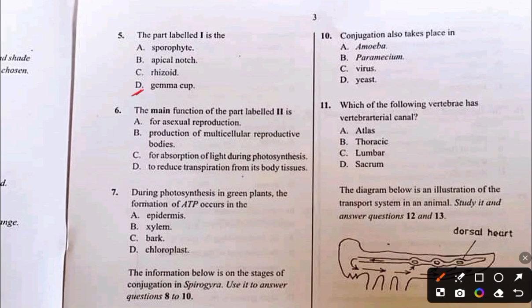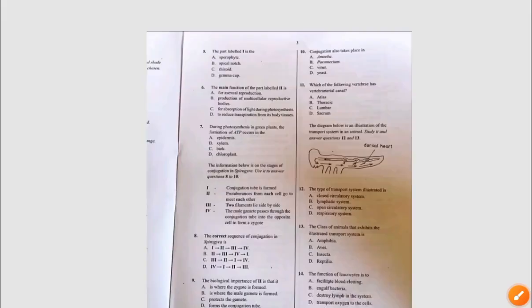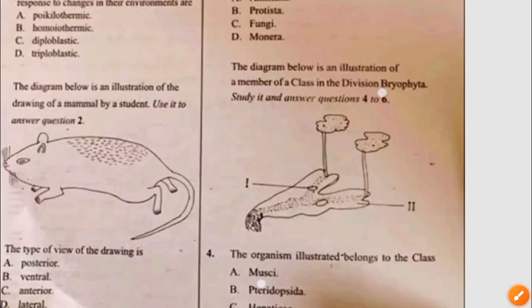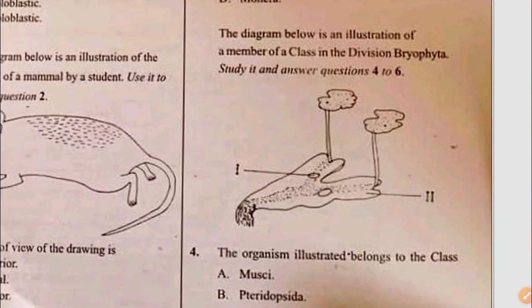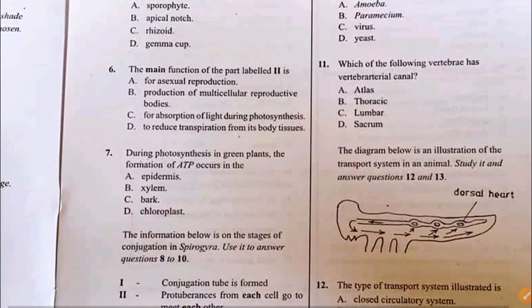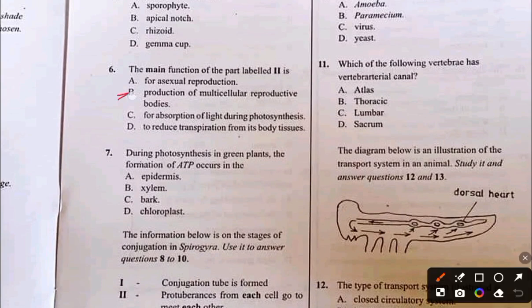Question 6. The main function of the part labeled II is A. For sexual reproduction, B. Production of multicellular reproductive bodies, C. For absorption of light during photosynthesis, D. To reduce transpiration from its body tissues. The answer to question 6 is B. Production of multicellular reproductive bodies.